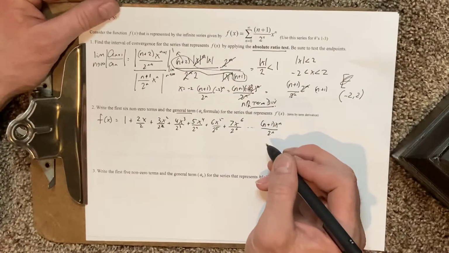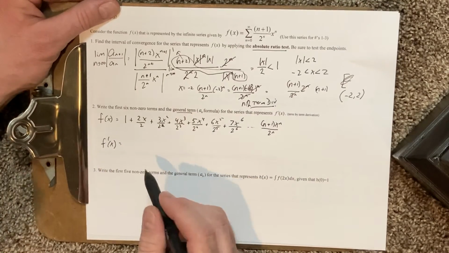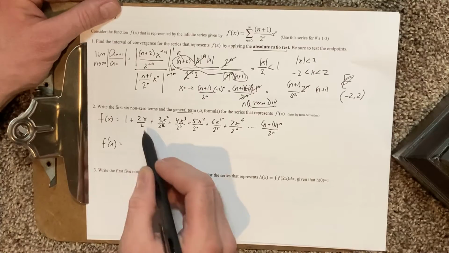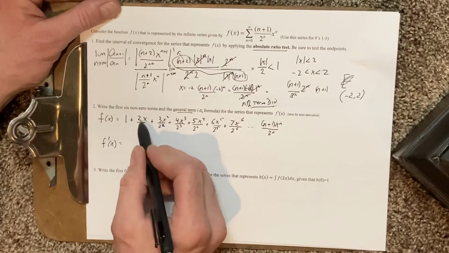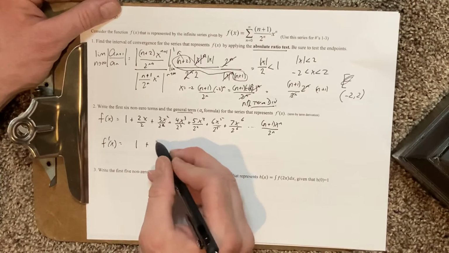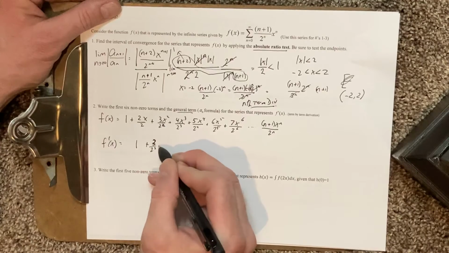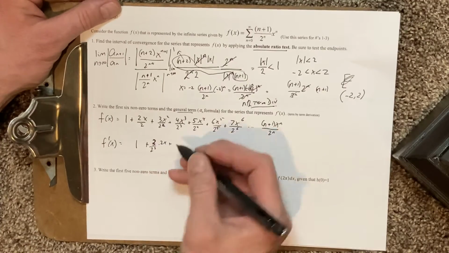Now let's think about something for a minute. If you're taking f prime, you're just going to take the derivative term by term. Well, the derivative of 1 is gone, but the derivative of this is in essence 1, 1x is 1, plus, but then the 2 is going to come down. I'll do the 3. The 3 over 2 squared times 2x.